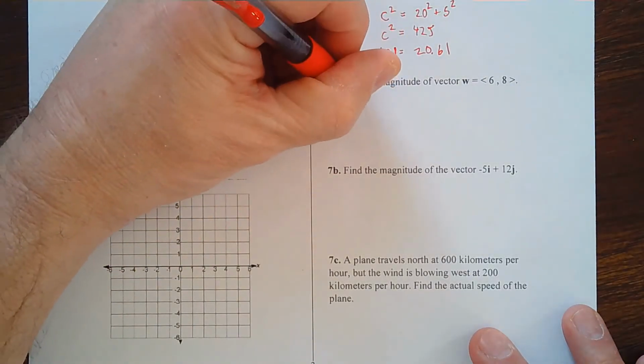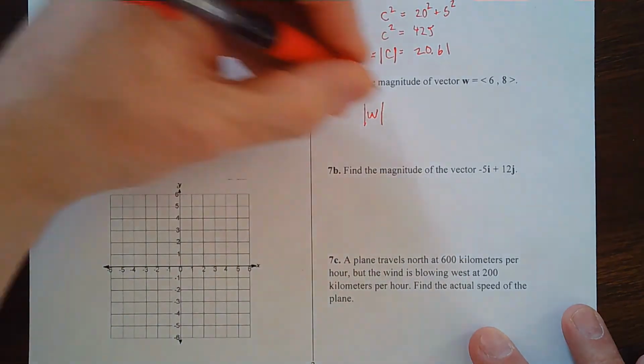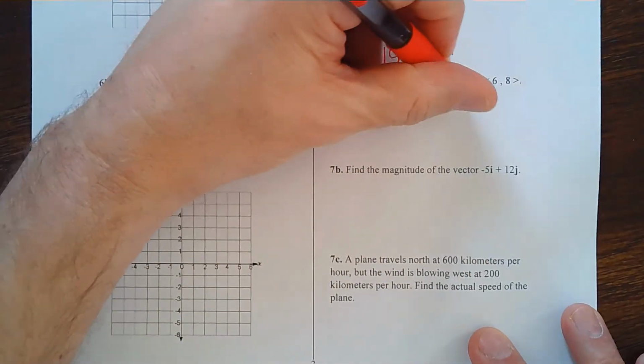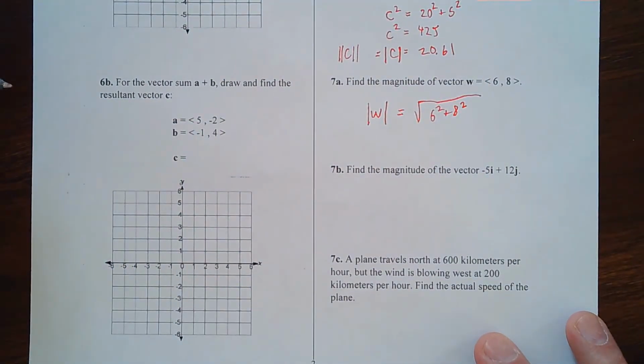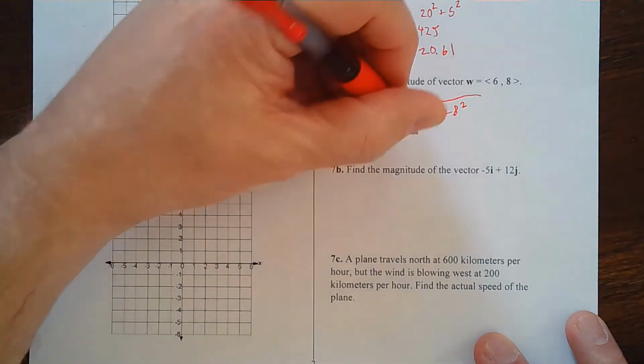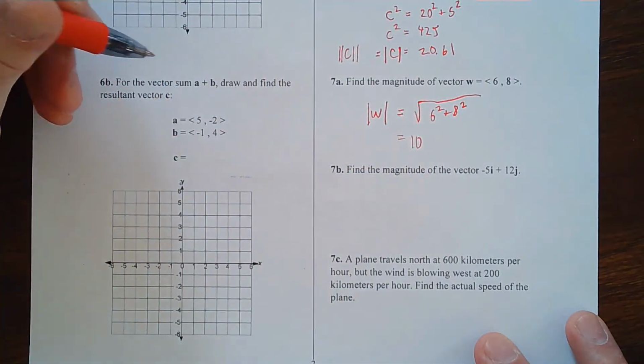7a, the magnitude of vector W, I can write it like that. It's going to be the square root of 6 squared plus 8 squared. Again, it's just the Pythagorean theorem, and we'll get a magnitude of 10.